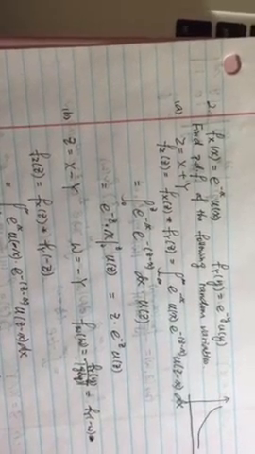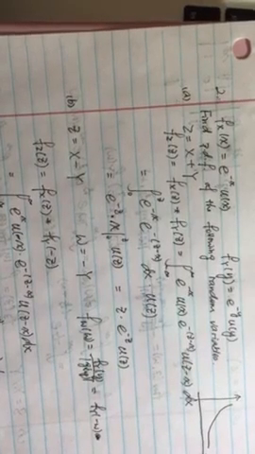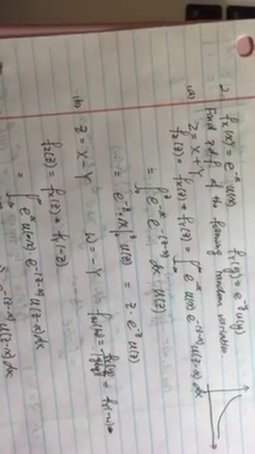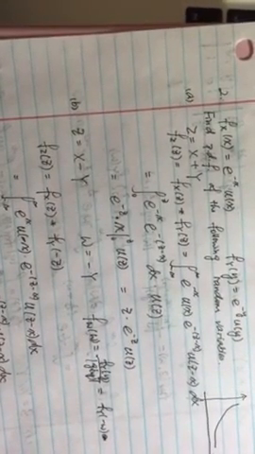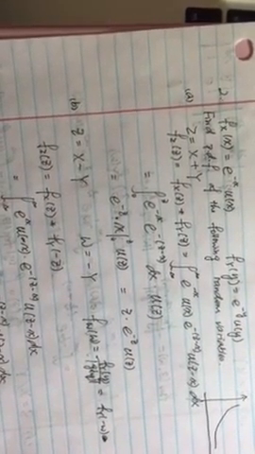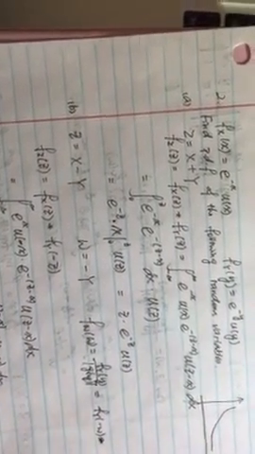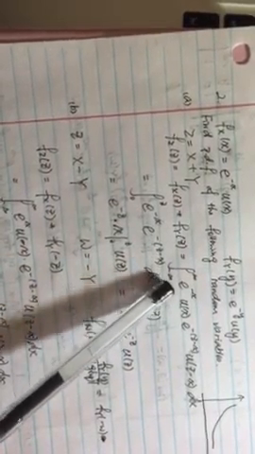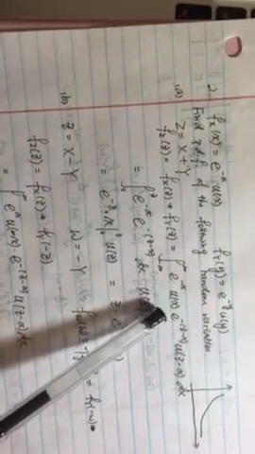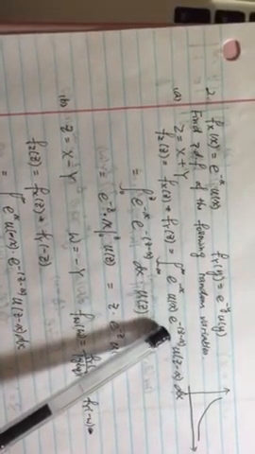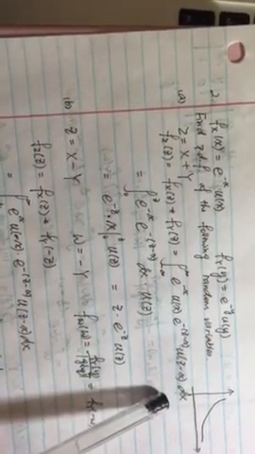We know from last week's lecture that fZ(z) is the convolution of fX(z) with fY(z), and it's the integral of e to the negative x times the unit step function of x times e to the negative (z minus x) times u of (z minus x) dx.